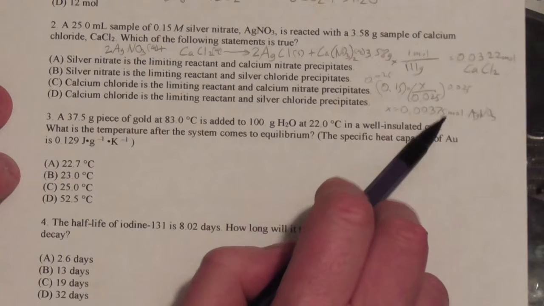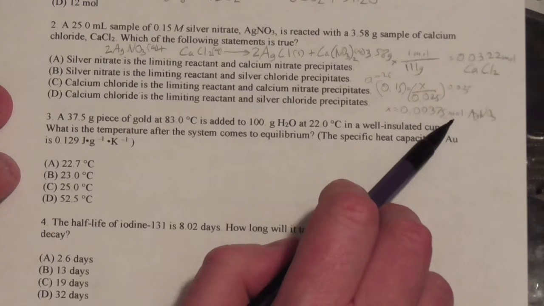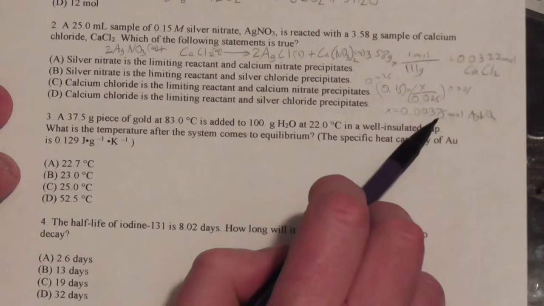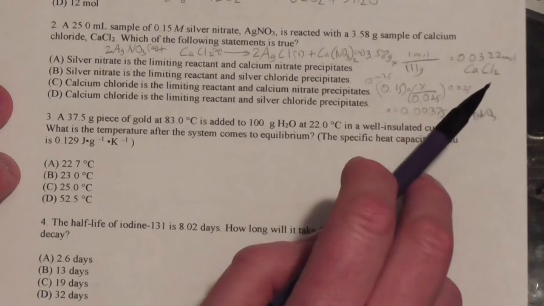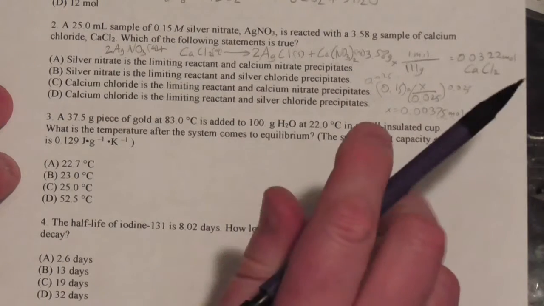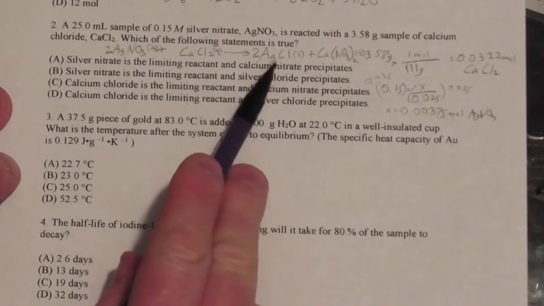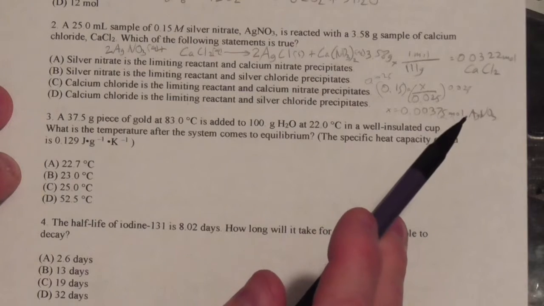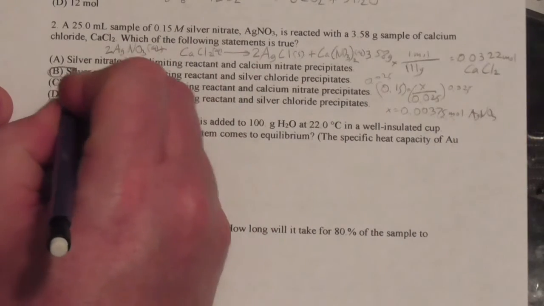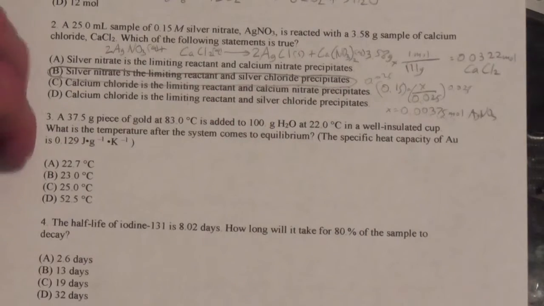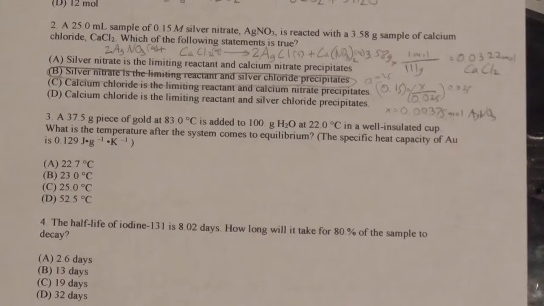I can already tell right now I don't have that much silver nitrate. For all of my silver nitrate to react, I need half of that amount. I can tell that I have that half. So silver nitrate is the limiting reactant. Calcium chloride is definitely not the limiting reactant. Silver chloride is an insoluble compound. So the only possible answer here is B, that silver nitrate is the limiting reactant and silver chloride precipitates.